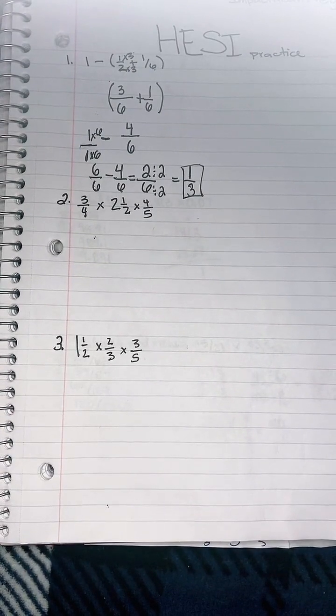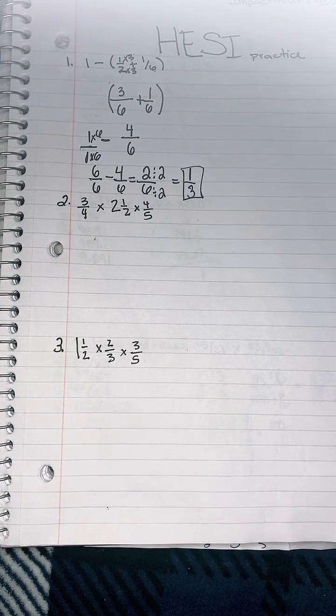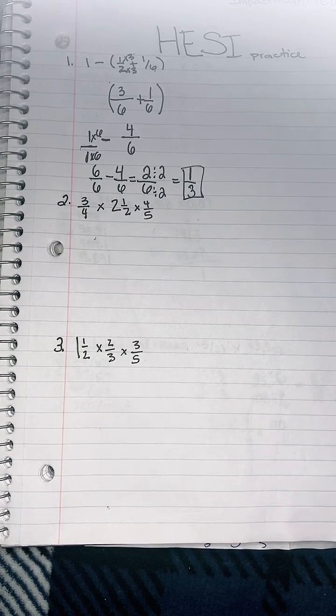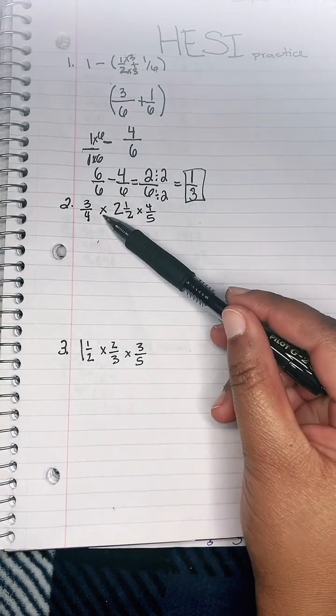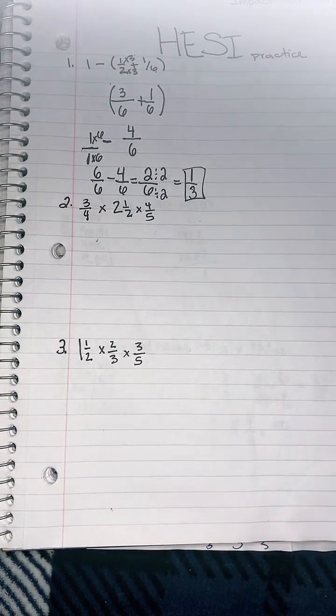Let's transition to number 2. Somebody said, okay, period. Yes. We did that. Good. So we have 3/4 times 2 1/2.